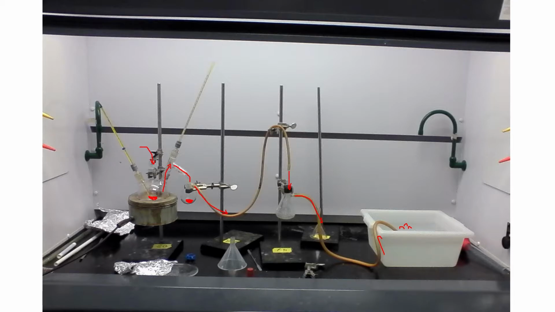So I highly advise you to make sure to watch Dr. Salvador's video, because he's going to show you exactly what is occurring right here. And something else that he will show that's not on here is an inverted graduated cylinder. And this is how you're going to keep track of the volume of hydrogen gas and carbon dioxide that is produced.